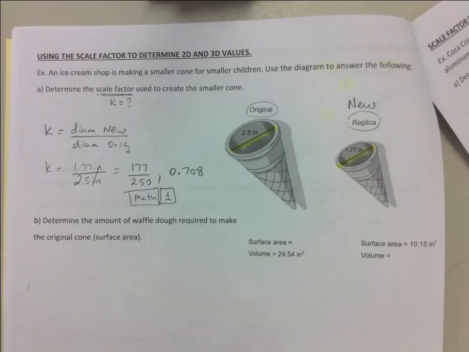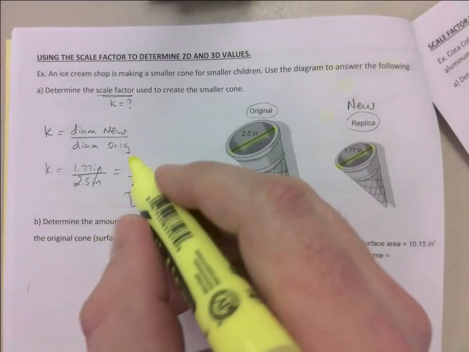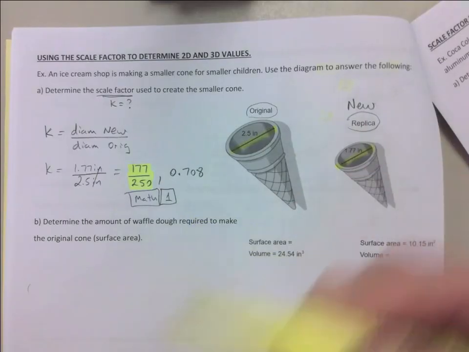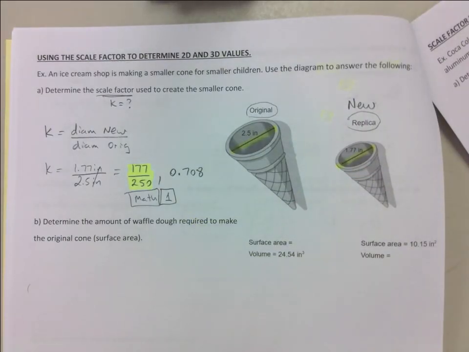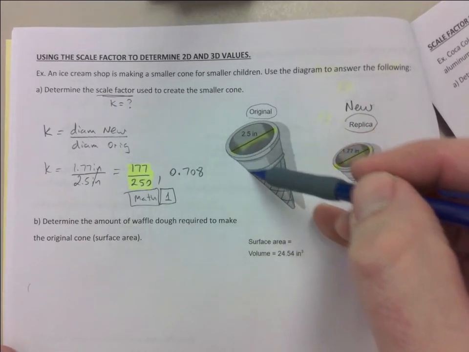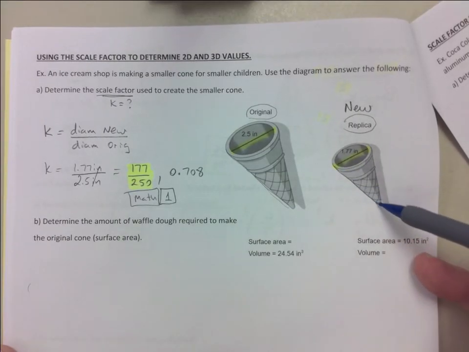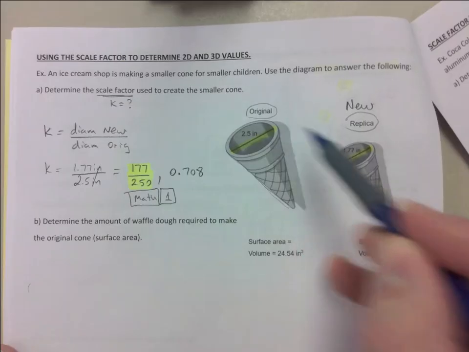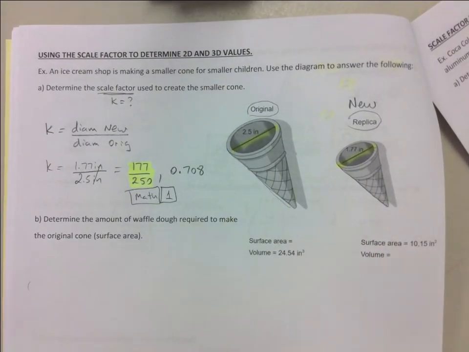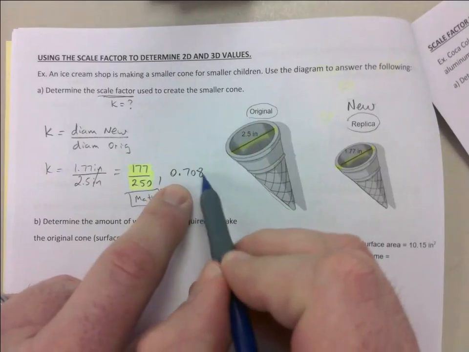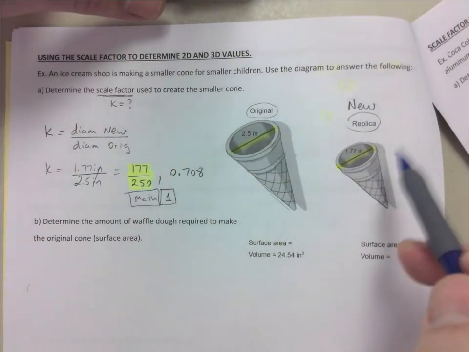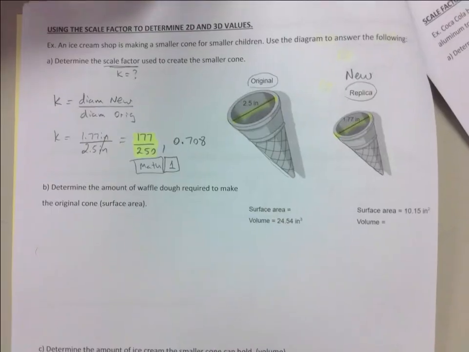All right, this is key, this is huge. Once I have my scale factor, it does not change. That's K, K is fixed. So every single thing from here, like this slant, has been affected by K to come over here. The diameter has been affected by K to come over here. Everything has been affected by this, okay? And we know it's a reduction. I don't think that's a surprise to us.